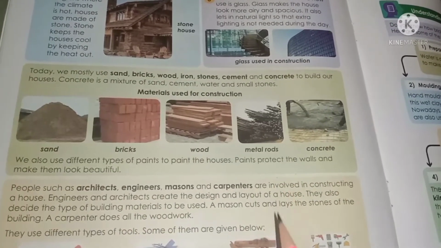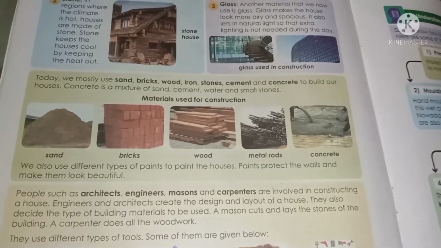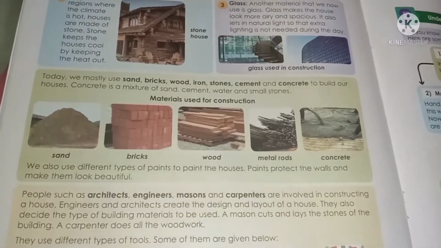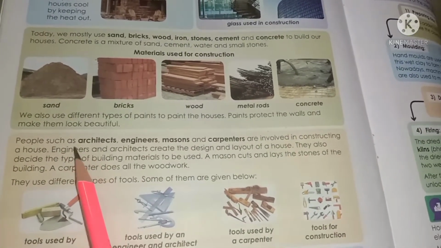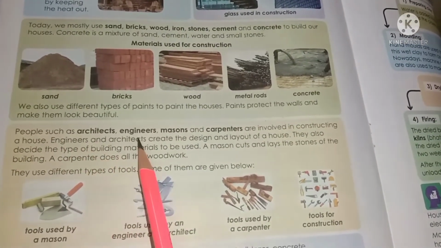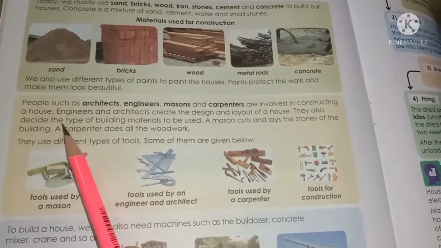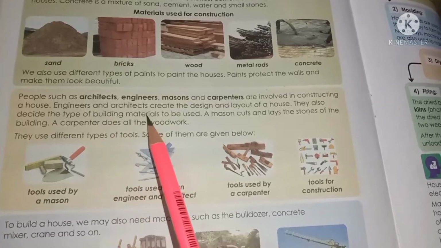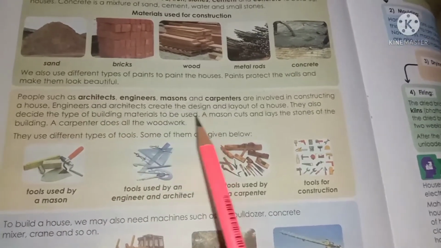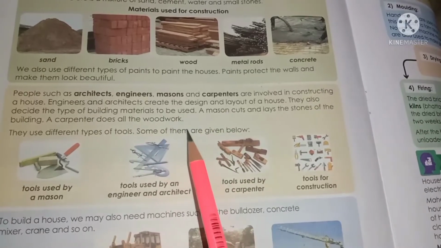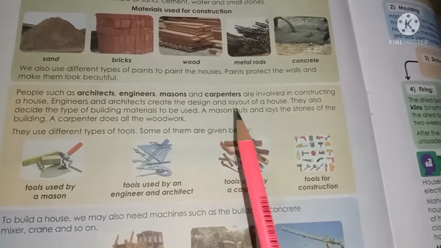Okay, so then the second one is that it makes the wall look beautiful also. Okay, see some of the people involved in building a house: architects, engineers, masons and carpenters are involved in constructing a house. So see, engineers and architects first create the design, that is how the house should be.